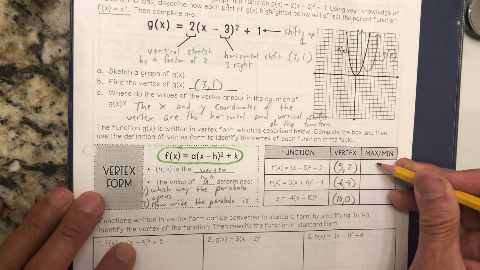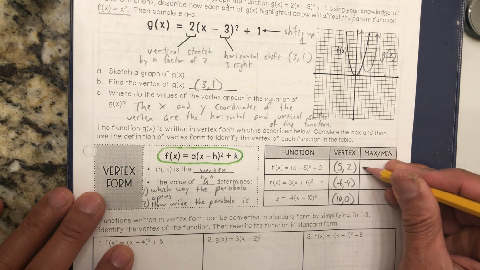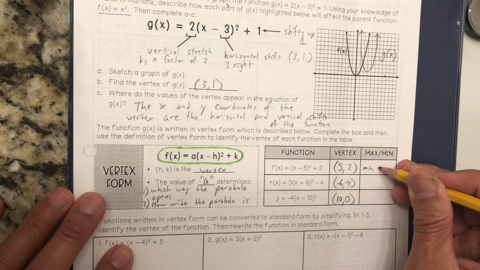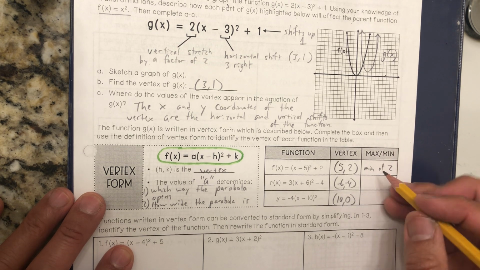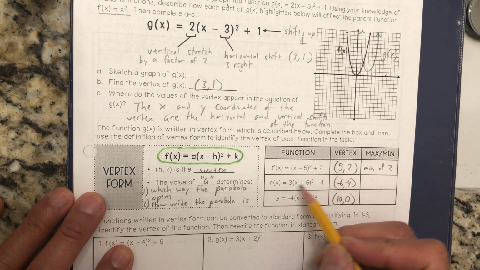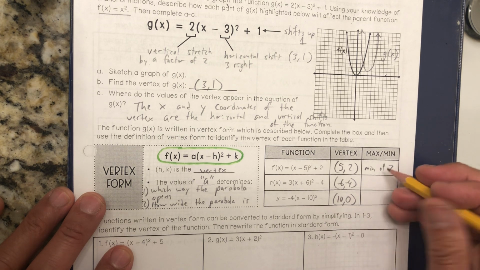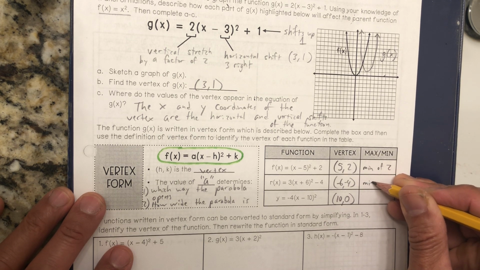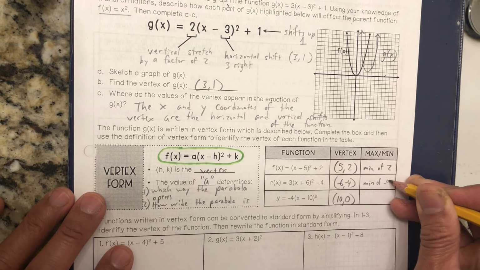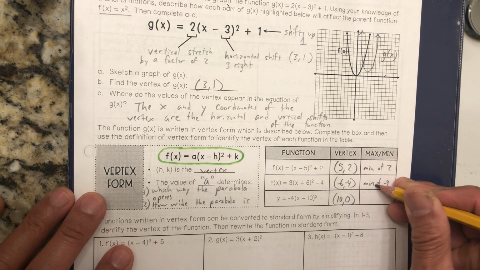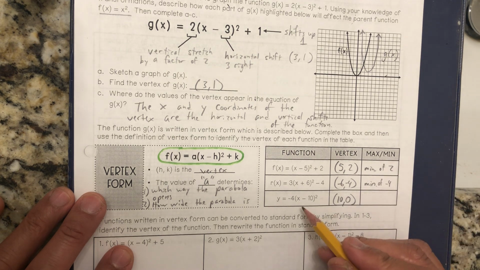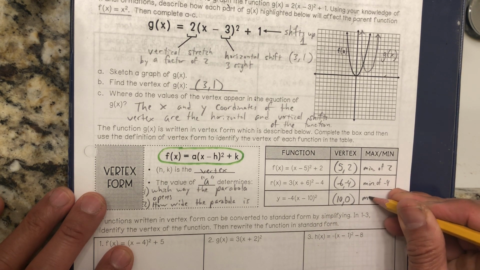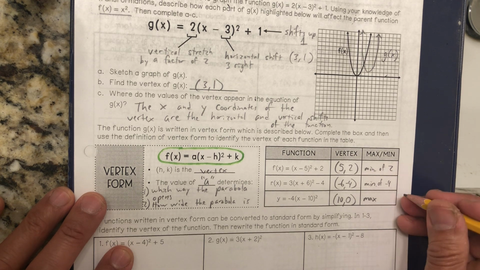Okay, so this is going to open upwards. It has a minimum of 2. And this a value is positive. It's going to open upward. It's going to have a minimum of -4. And this one has a negative value, so it's going to open downwards. It's going to have a maximum of 0.